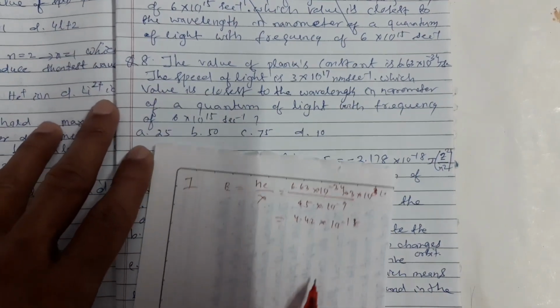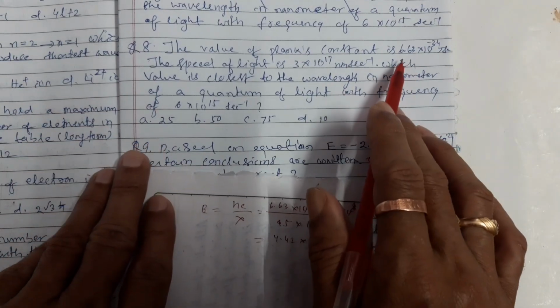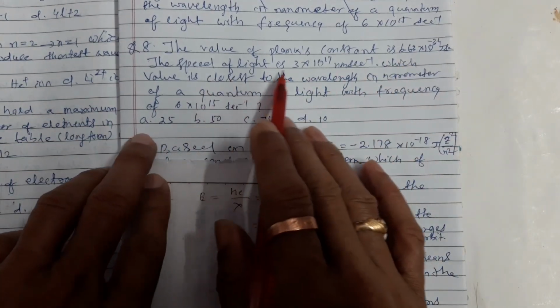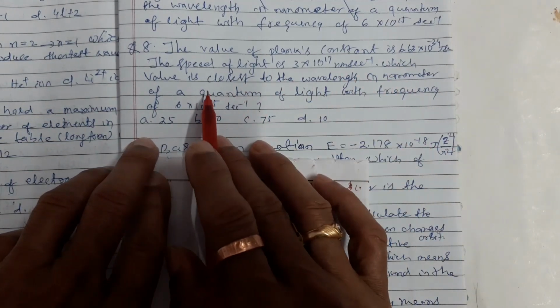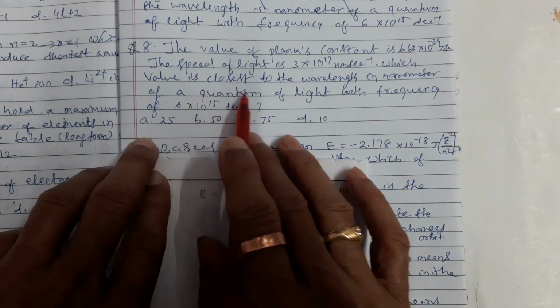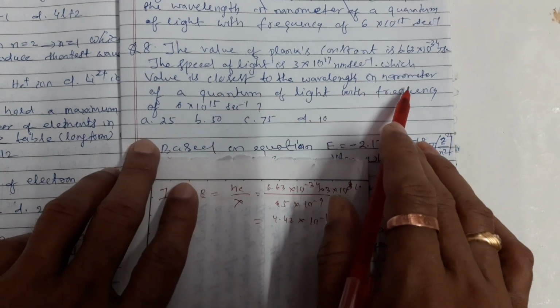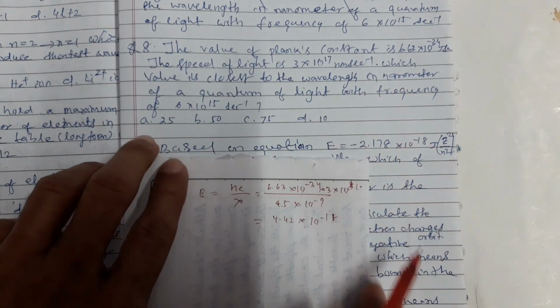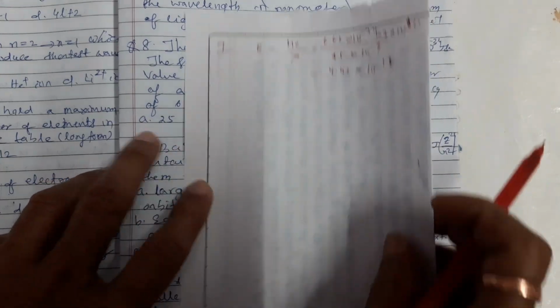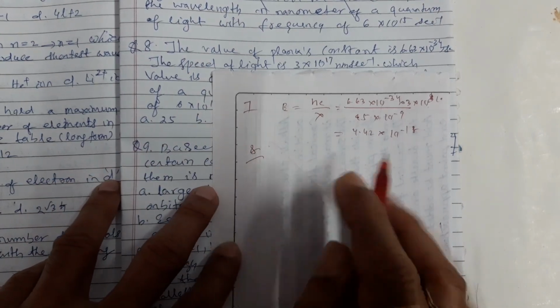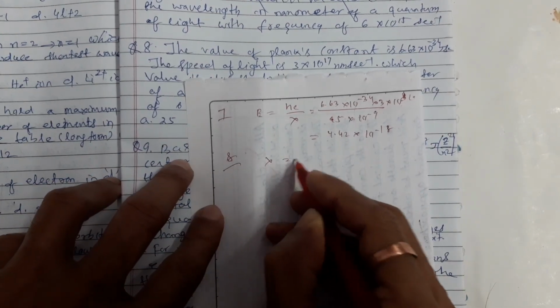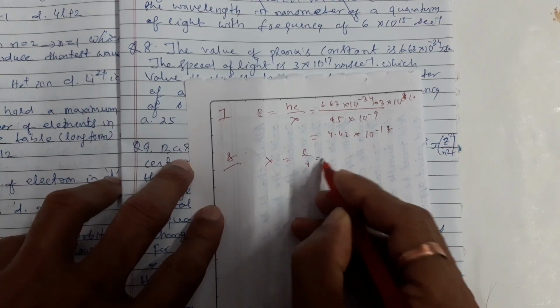Next, the value of Planck's constant is given, the speed of light is given. Which value is closest to the wavelength in nanometers? Question number 8. Lambda is equal to c by nu.